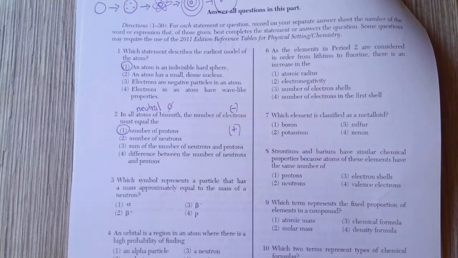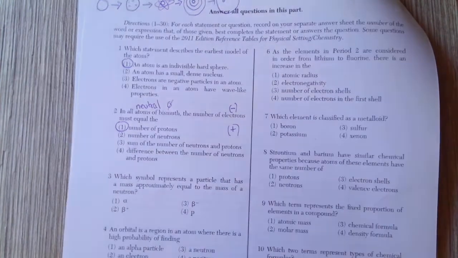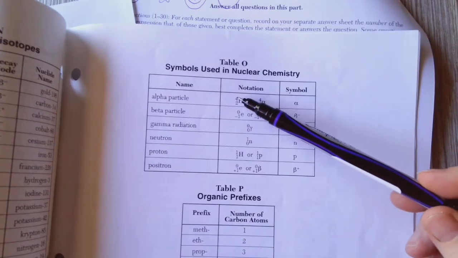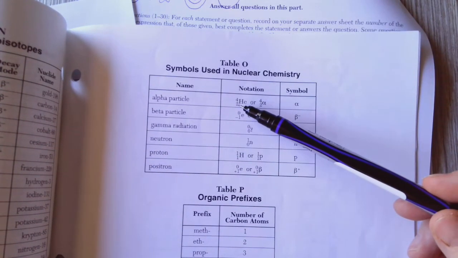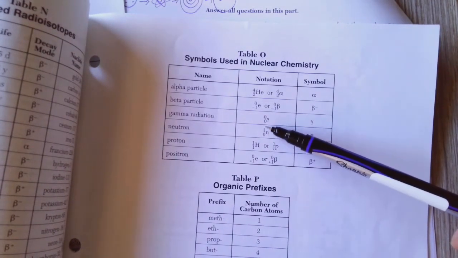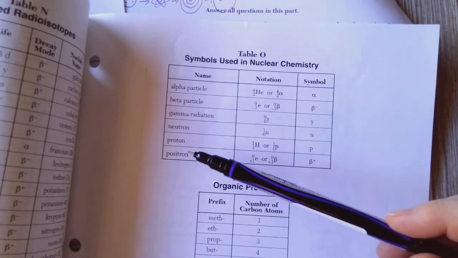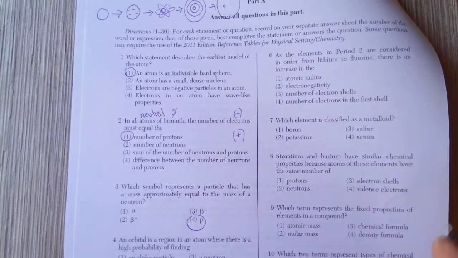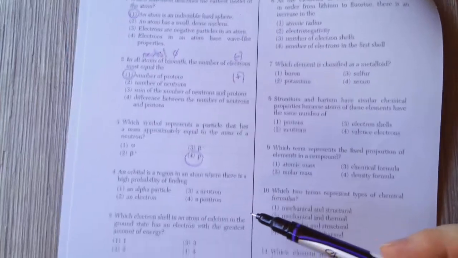Which symbol represents a particle that has a mass approximately equal to the mass of a neutron? Now, if you don't remember this one, this is an easy reference table question. So if I look at the reference table, table O is where I'm going to go. Okay, so looking at table O, equal to the mass of a neutron. When I look at table O, the mass numbers are on the top, the charge is on the bottom. So here's a neutron, there's the mass of a neutron. What has a mass approximately equal? This one, a proton. There we go.